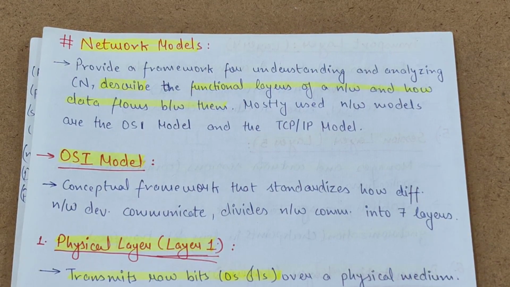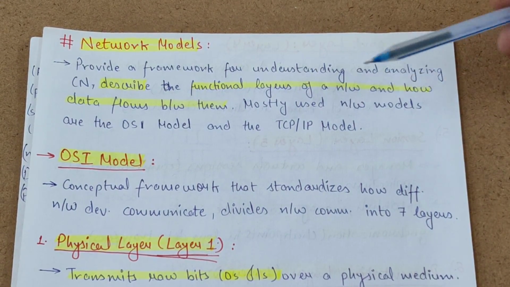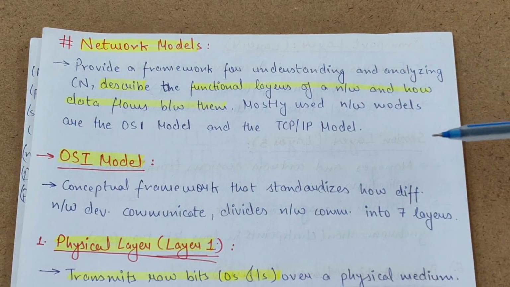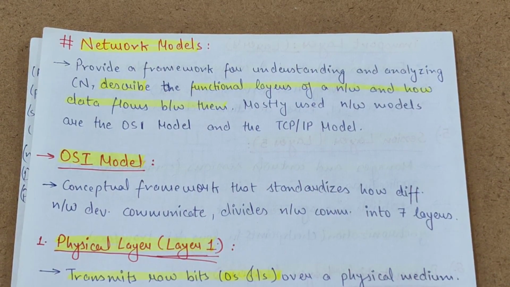To explain this simply, a network model is the basic framework for understanding and analyzing computer networks. It has functional layers of a network and shows how data flows between them. It shows, when a device sends or receives data, what the layers are that act for the data transfer from one device to another. So this is a network model.